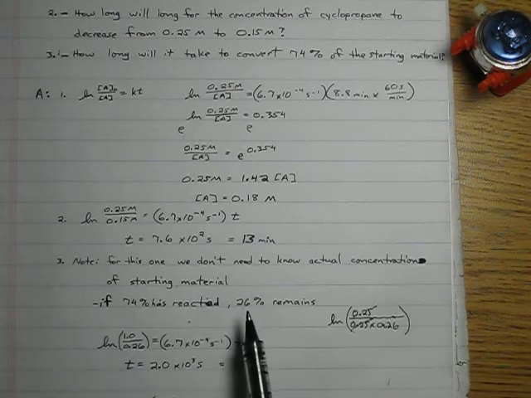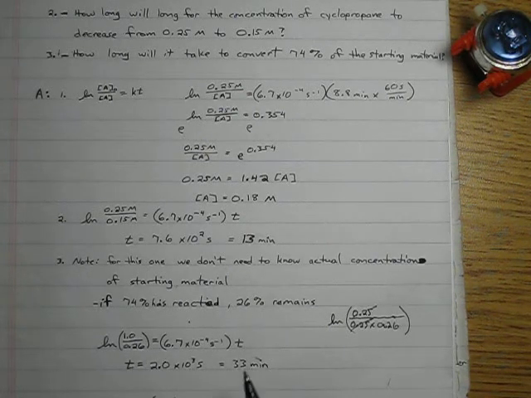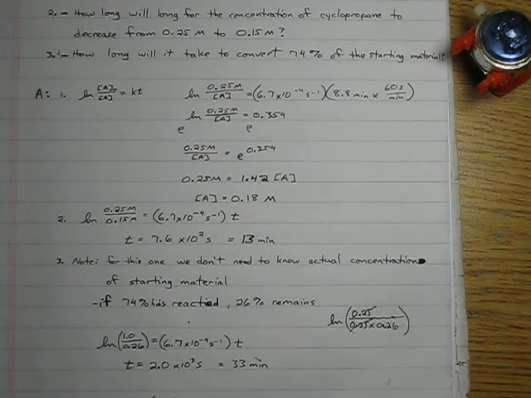So that's the easy way. When you say, oh, only 26% remains, just put 1 and 0.26. Makes the math easier here. Equals KT, and working out the math, there you go. All right, so that answers that problem. We will continue on with first order half-lives in the next video.